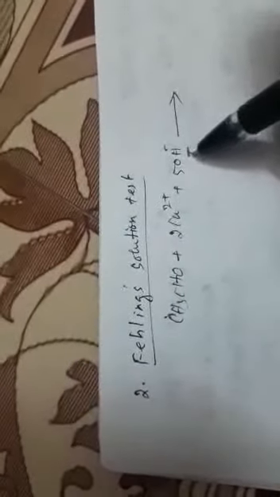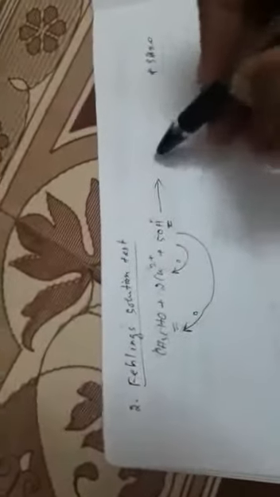That aldehyde formula CH3CHO plus 2Cu2+ plus 5OH minus. First what happened? Releasing of water molecule. Here 5 hydrogens, here 1 hydrogen, so 6 hydrogens. Releasing of 3 water molecules. Remaining 2 oxygen present. 1 oxygen goes here, another 1 oxygen goes here. Formula CH3COO minus plus Cu2O. Copper is reduced to copper oxide.